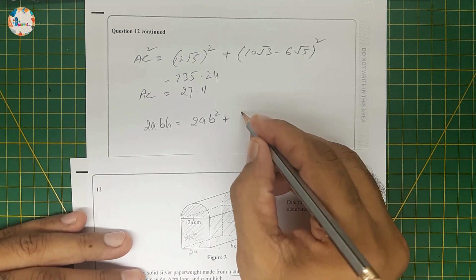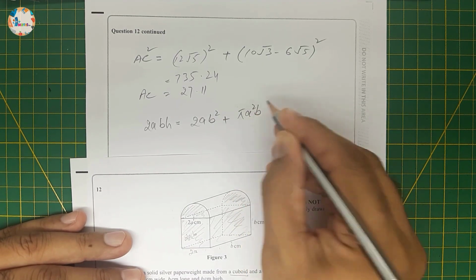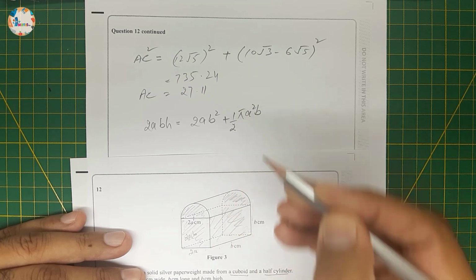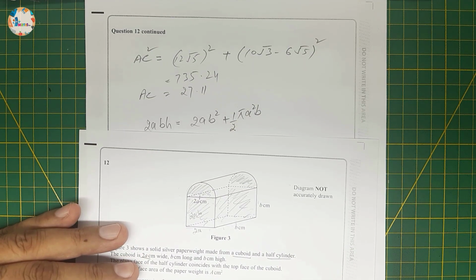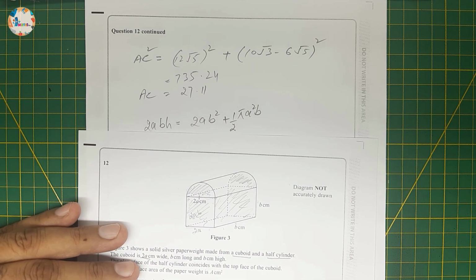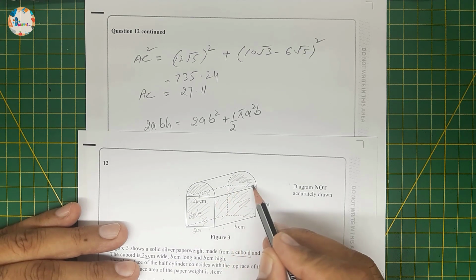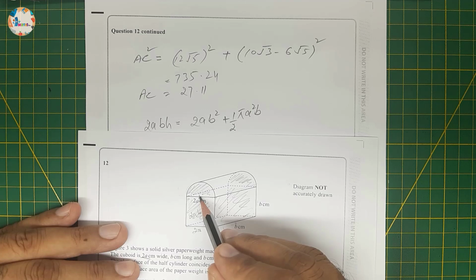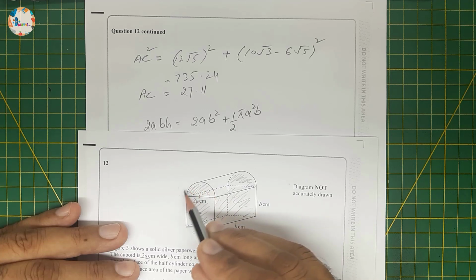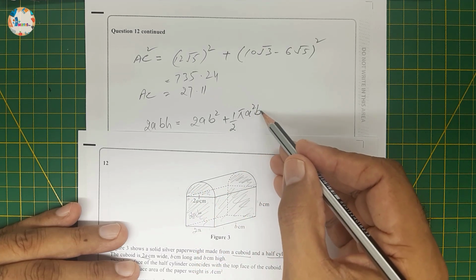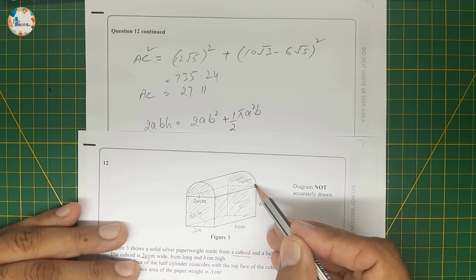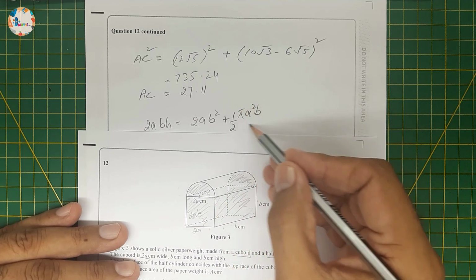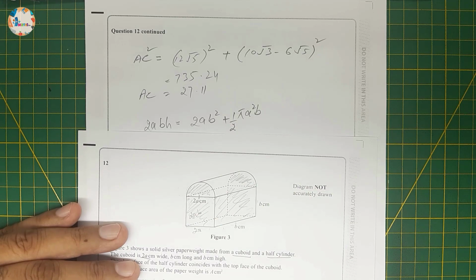The semi-cylinder will be pi A squared B divided by 2, because this length is B. So pi R squared, basically A is R, so pi A squared, and the length is B. This is for a complete cylinder, divided by 2, so half a cylinder.